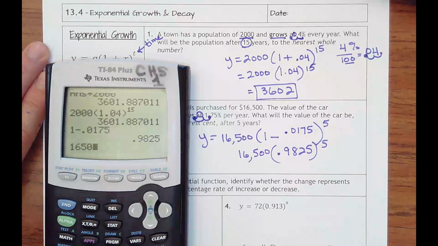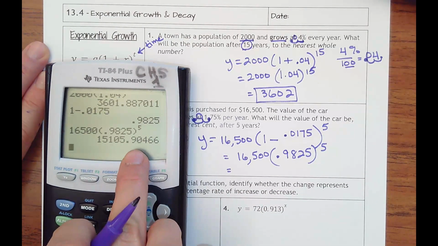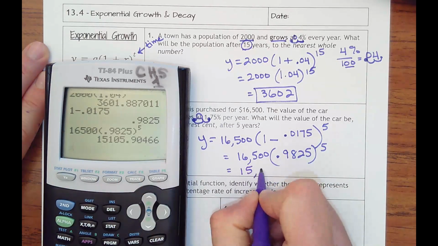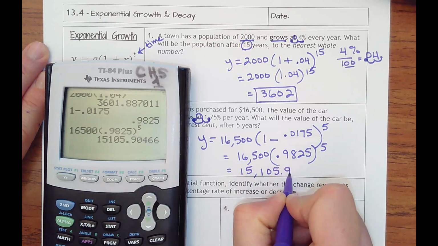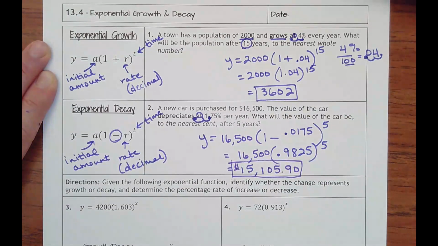And I'm going to put that all in on my calculator. And it said to the nearest cent. Money has 2 numbers after, so that's going to be 90 cents. So it's $15,105.90, which actually is not a bad price. Didn't go down by too much.